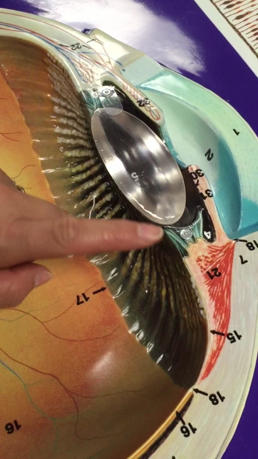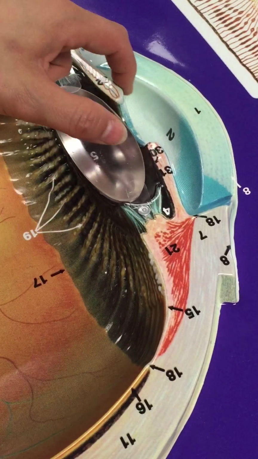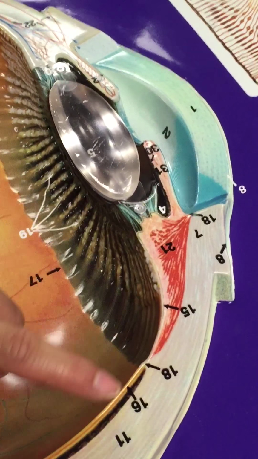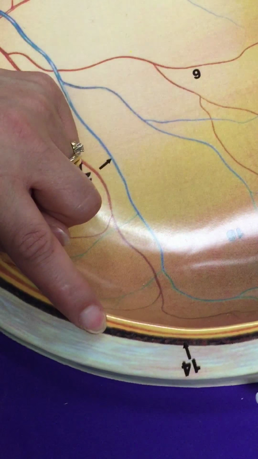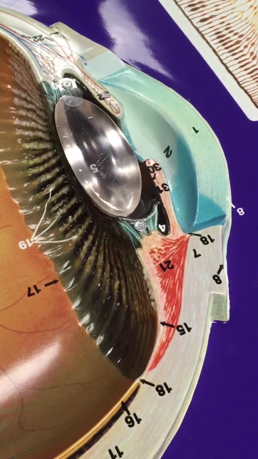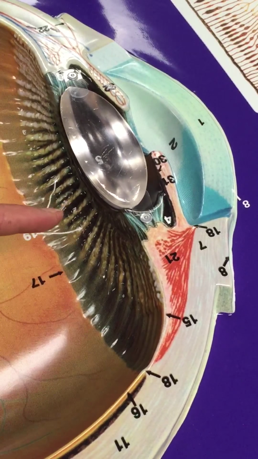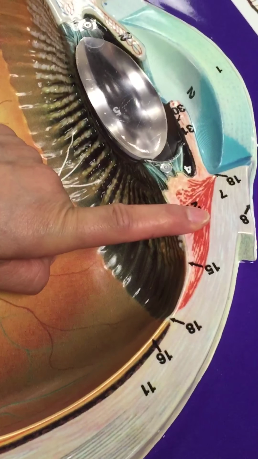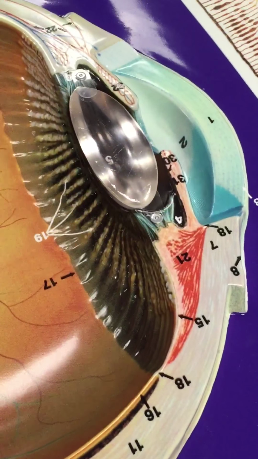Now, anteriorly, the choroid and the ciliary body continue with what? What is this one? The iris. This is the ciliary body, and the choroid, and together they form what layer? The uvea. So choroid, ciliary body, and iris form the uvea.